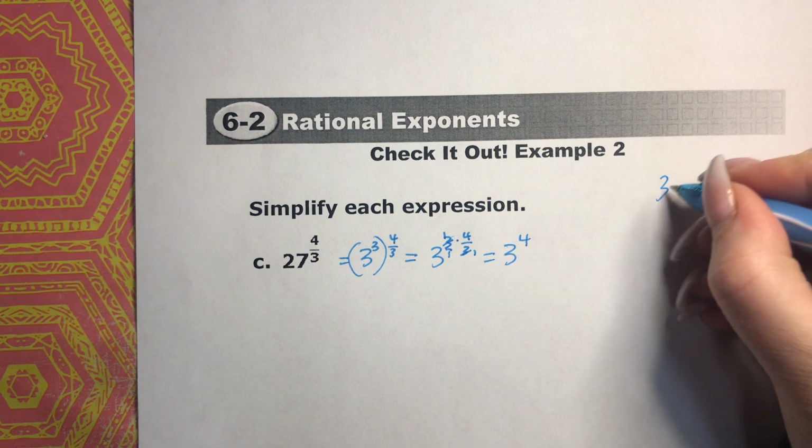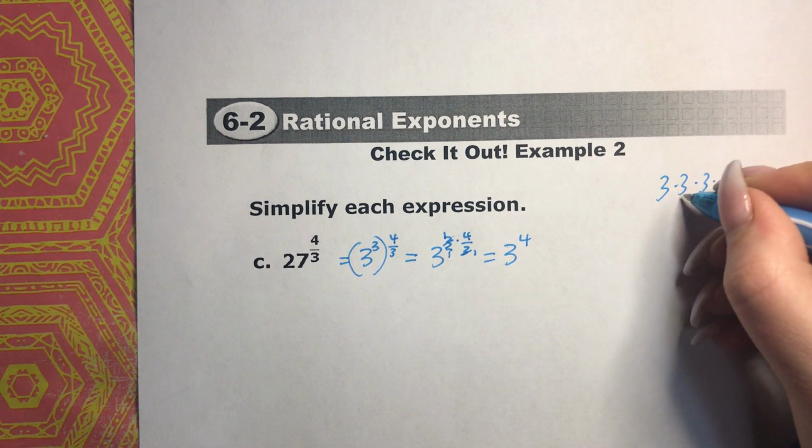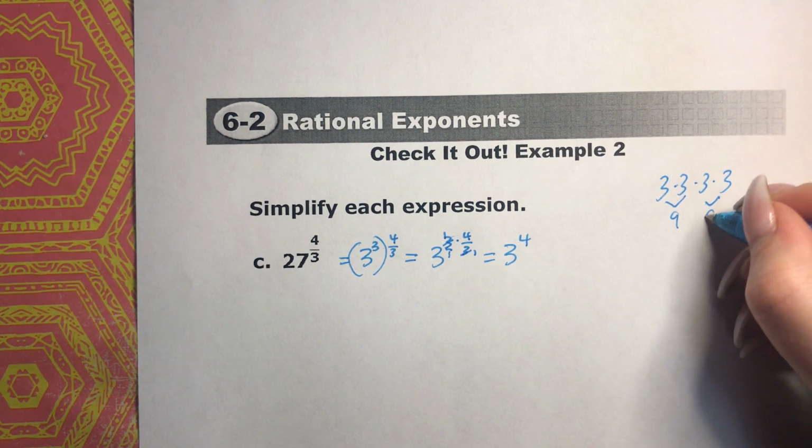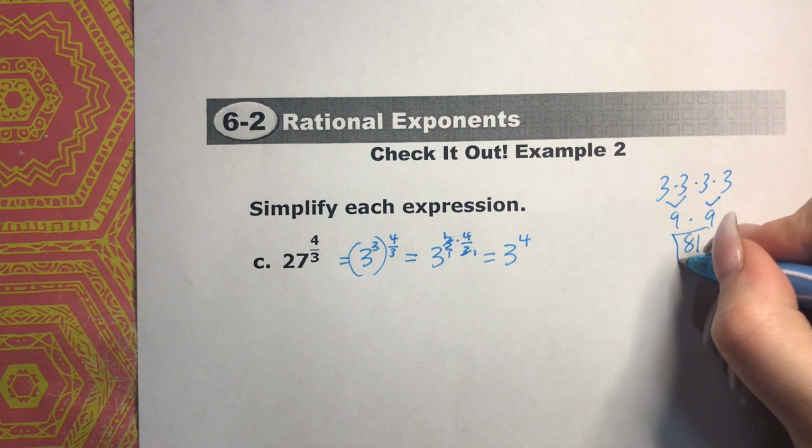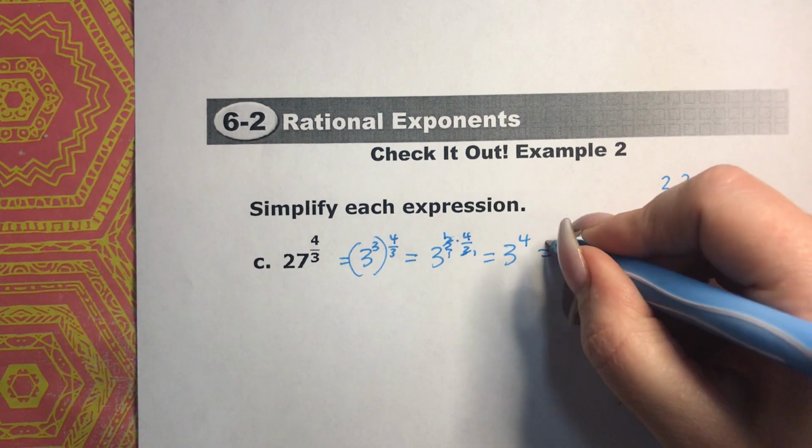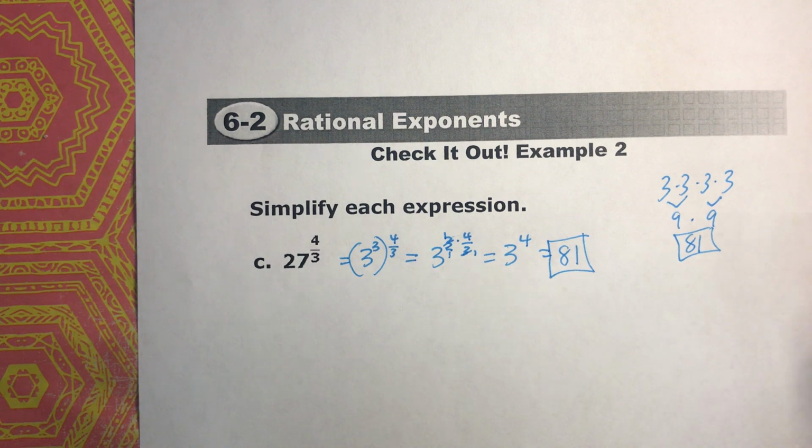And 3 to the 4th power is the same thing as 3 times 3 is 9. 3 times 3 is 9. 9 times 9 is 81. And that's the answer. So if you got that one right, boom shakalaka, you're doing a great job. And I'll see you in a little bit for example 3.